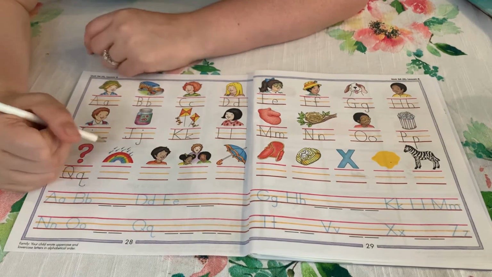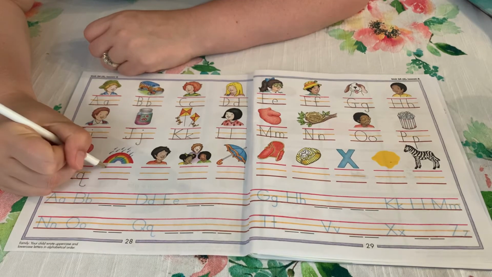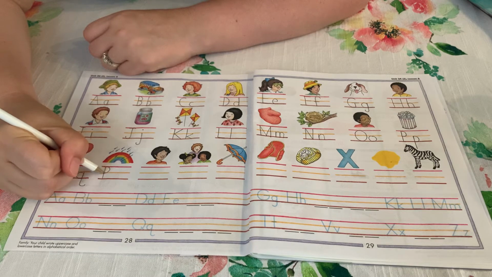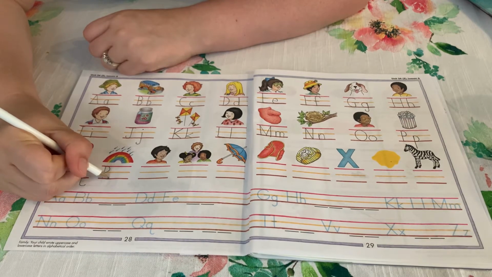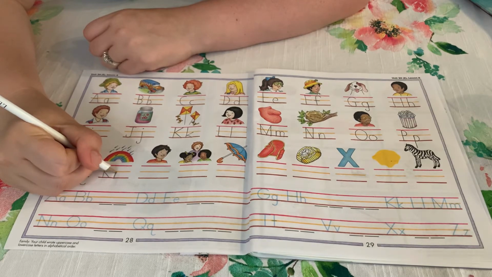Okay, there's rain on a rainbow for the letter R. Big line down, ribbit, curve to the middle, and kick out. And lowercase r, little line down, trace it back up and turn.